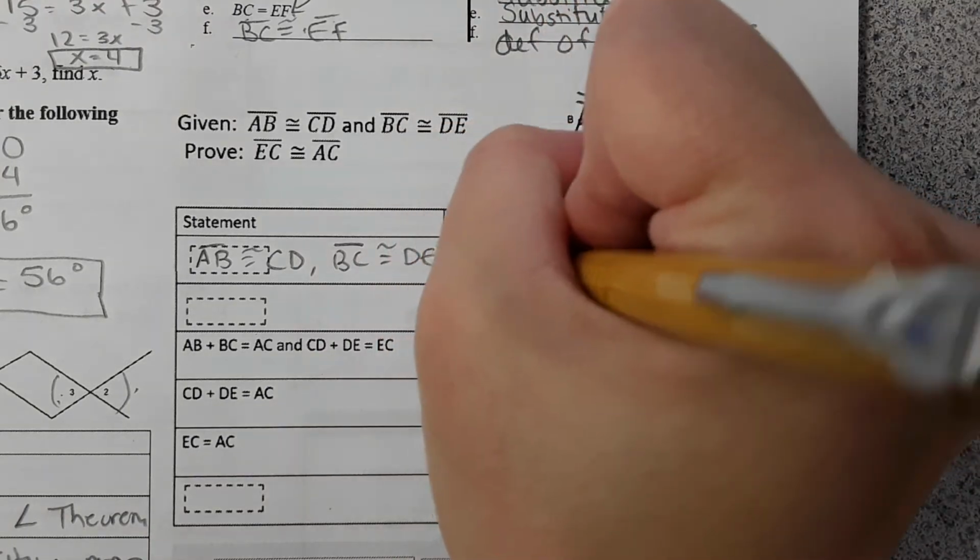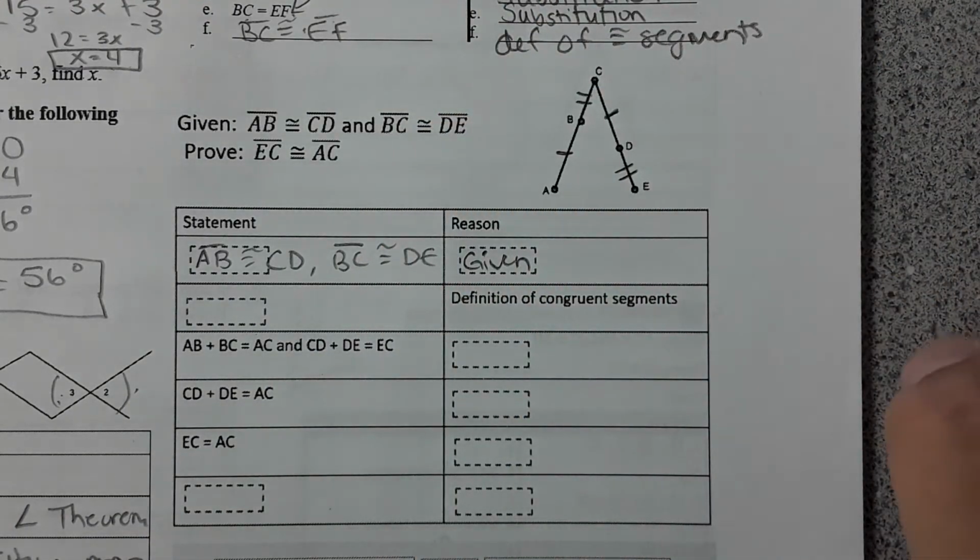You will turn it in tomorrow. So you'll take it home with you to study tonight, and then you'll turn it in tomorrow during the test.